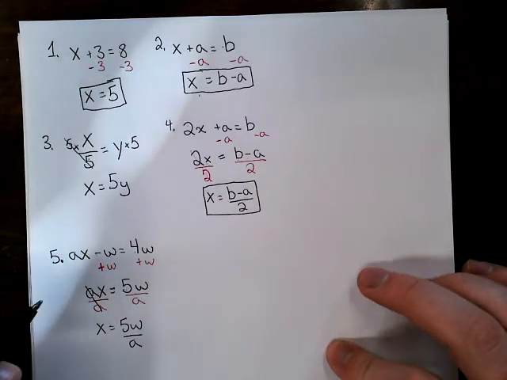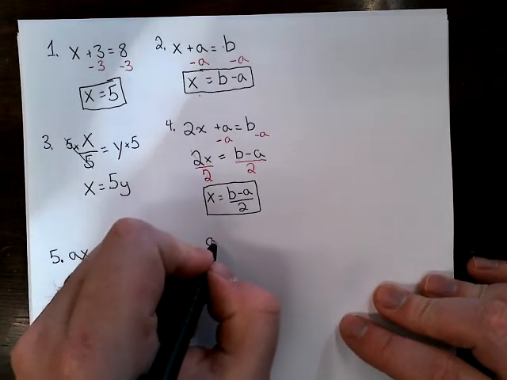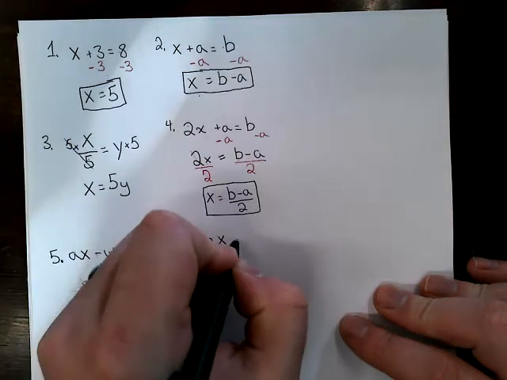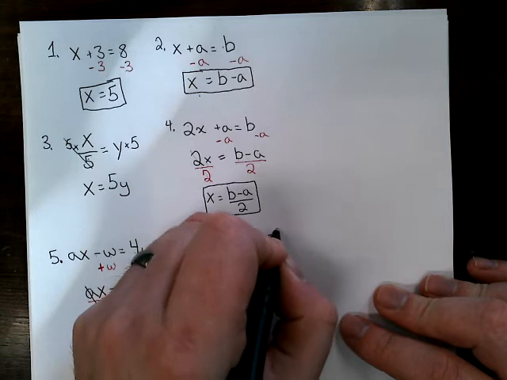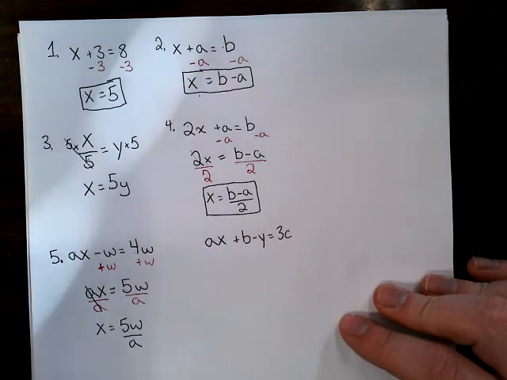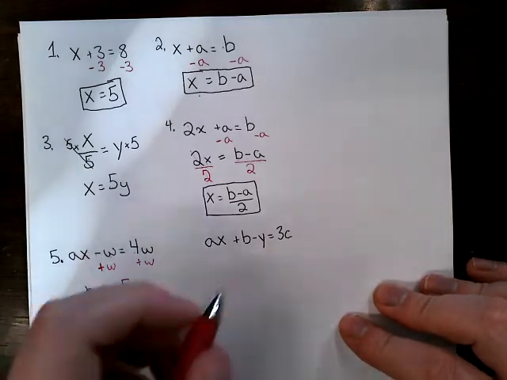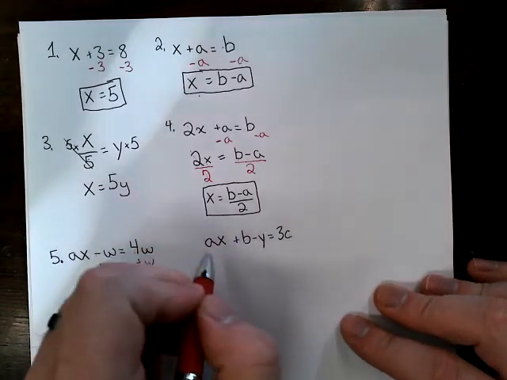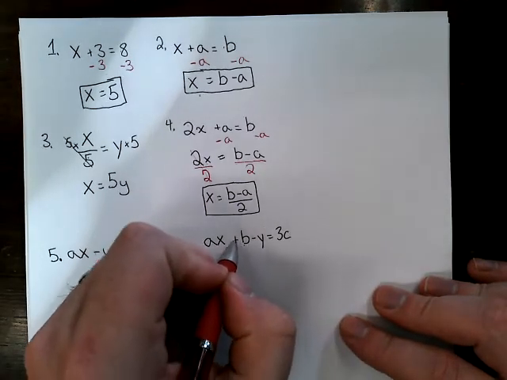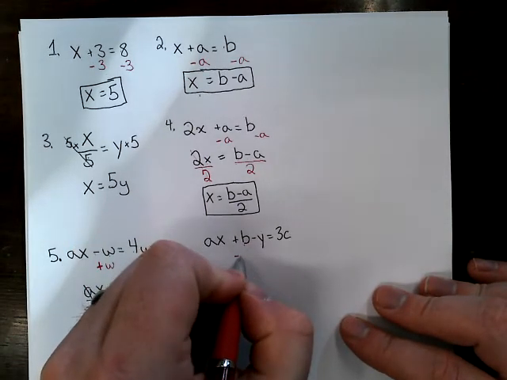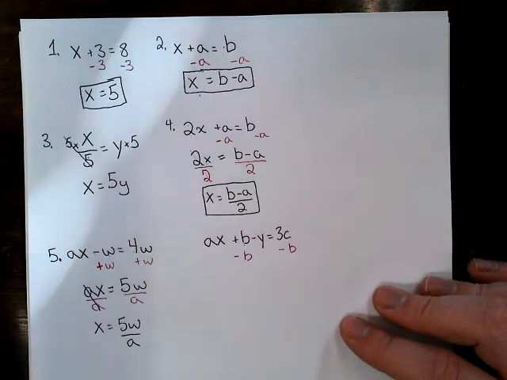All right, let's do one more equation to put this all together, where we have a times x plus b minus y equals 3c. And you could pause the video to try to solve this on your own, or follow along here. So again, we want to apply opposite operations. Get rid of this b and y. The opposite of add b is minus b. So I'm going to subtract b from both sides.